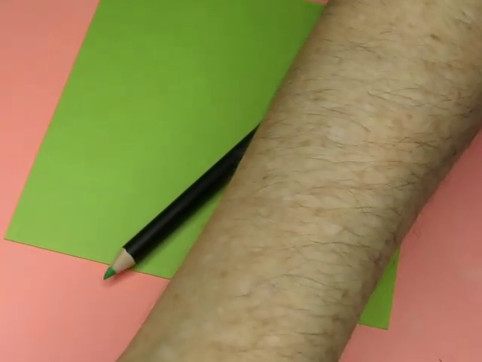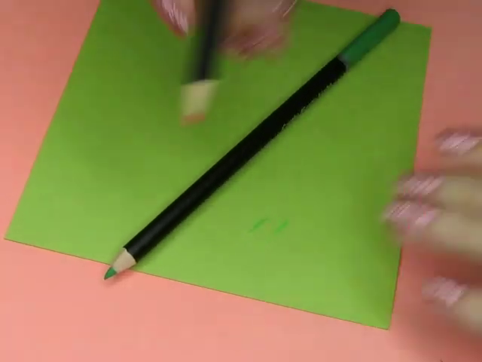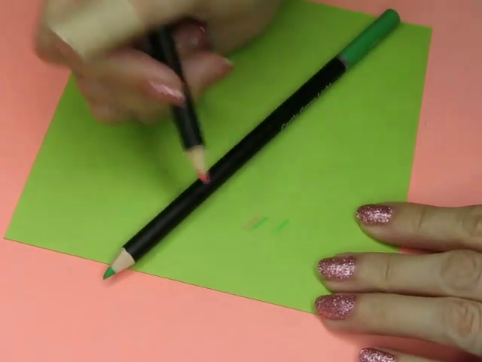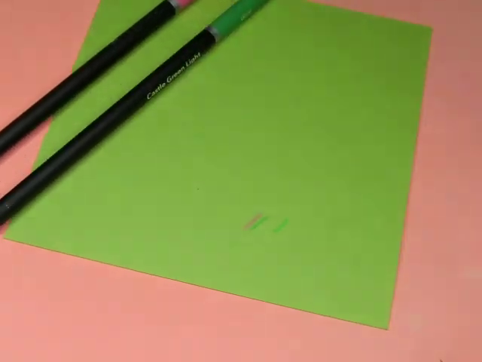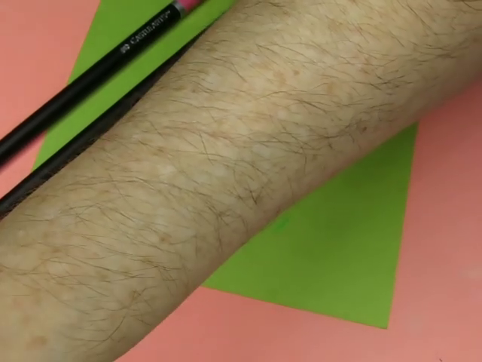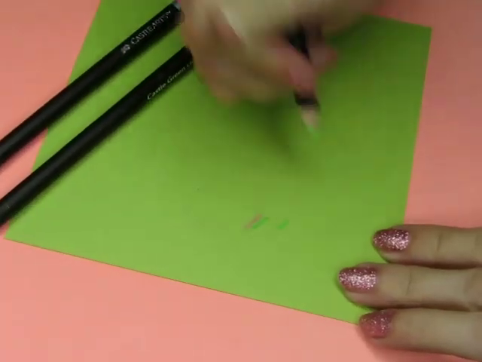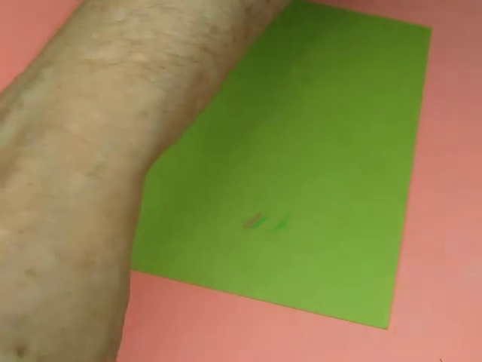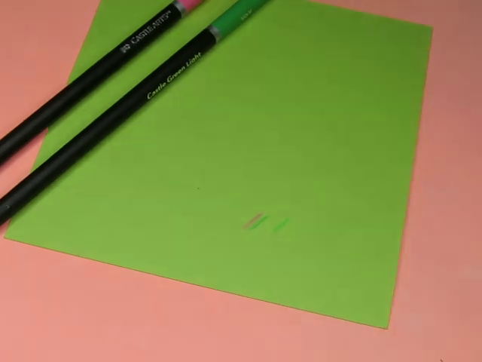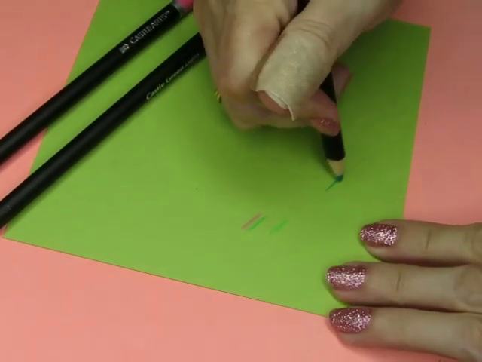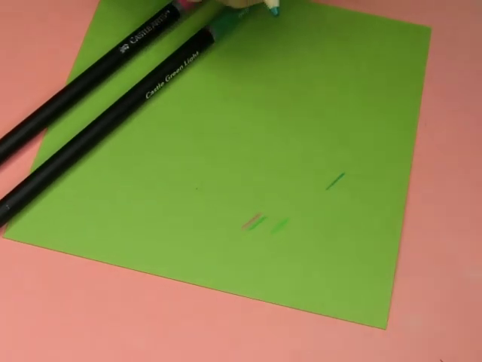And pink. I'm going to go pink and green. And then we're going to go nope. Let's try this one. I can do that one.